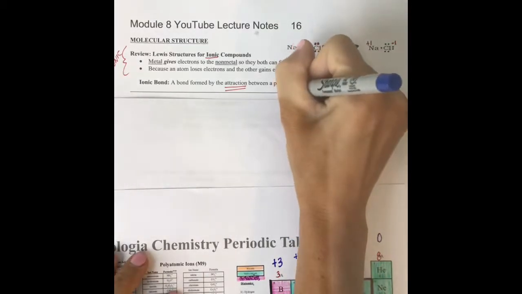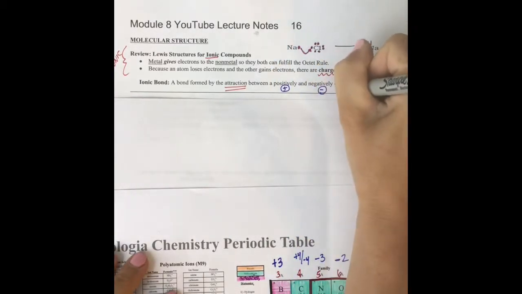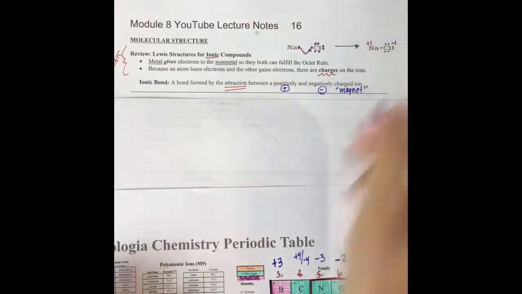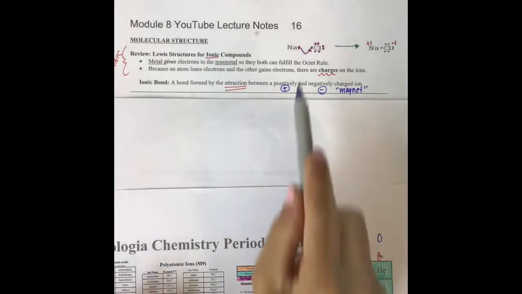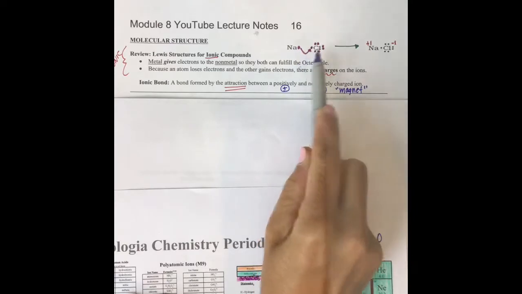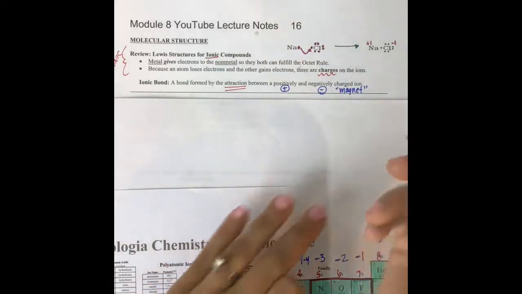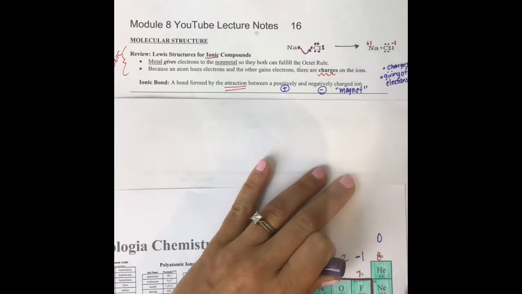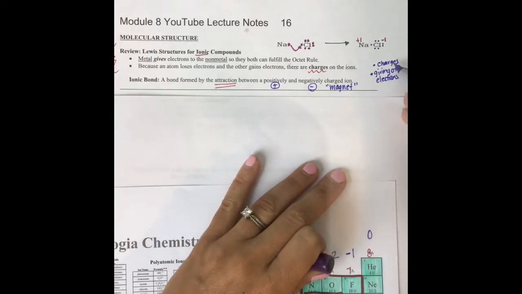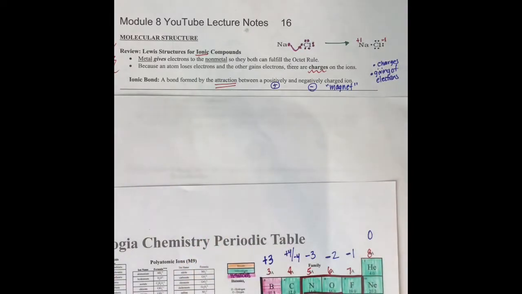Think of it like a magnet. Opposites attract, and so they're going to be held together by that attraction. Okay, so just remember that whenever you draw ionic bonds, you should always show the giving of electrons, and you should also show charges. Okay, and so there's just 2 reminders for you. Charges and giving of electrons anytime you are doing ionic bonding.